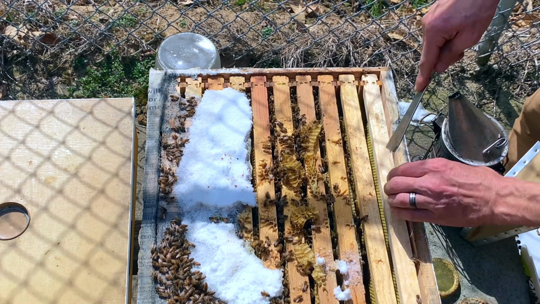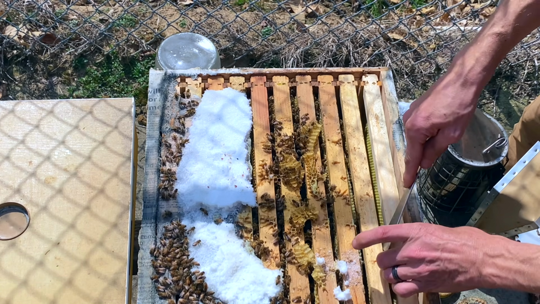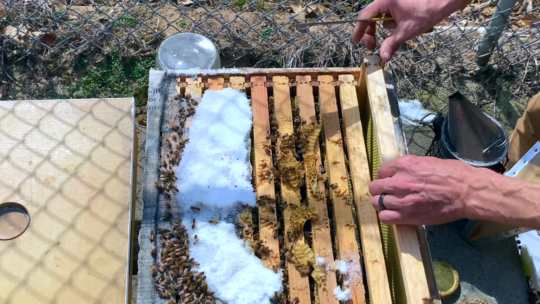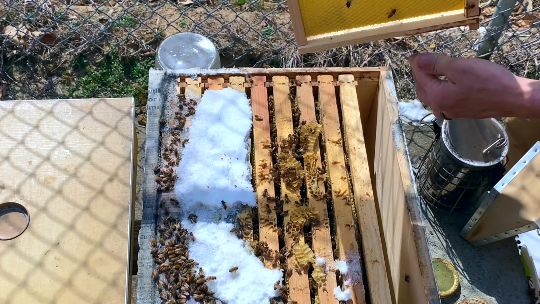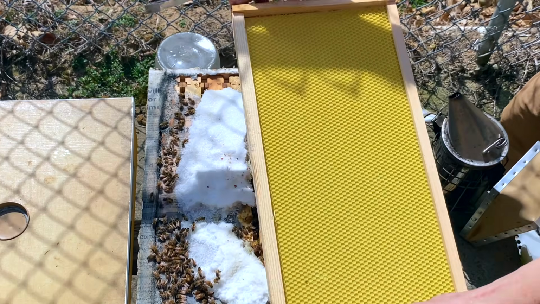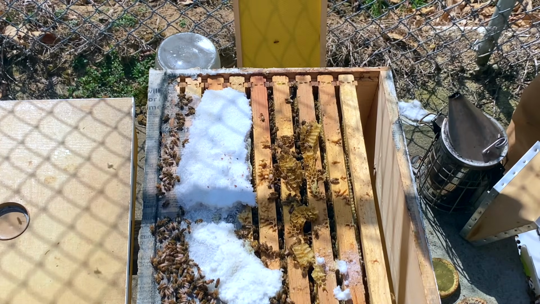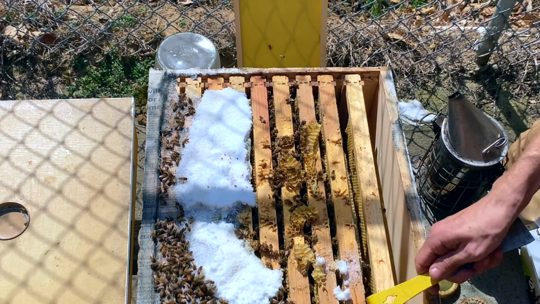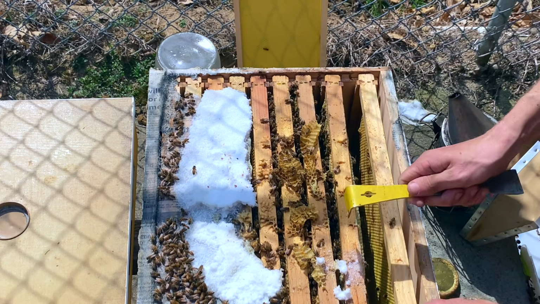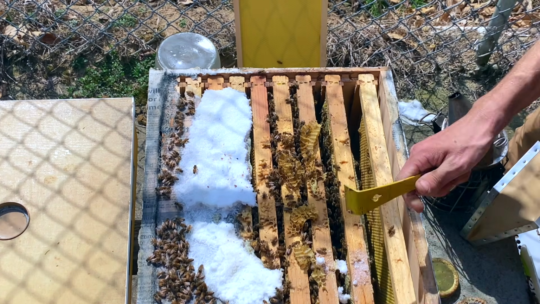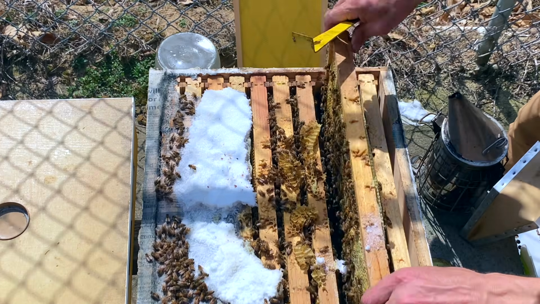I love to remove the outside frame first, especially because it's so easy to remove and I'm not putting the queen at risk. This is a bare frame. They never got drawn out last year. I'm going to set it to the side, and we're going to work our way in. Again, another frame that they barely started drawing wax. Now we're going to be getting to some meat.